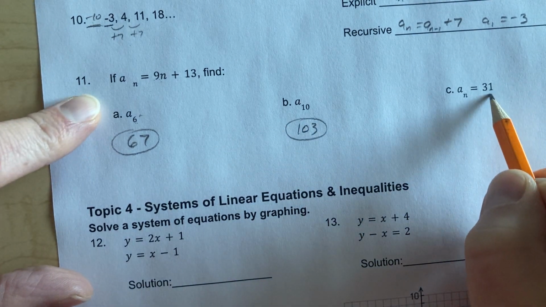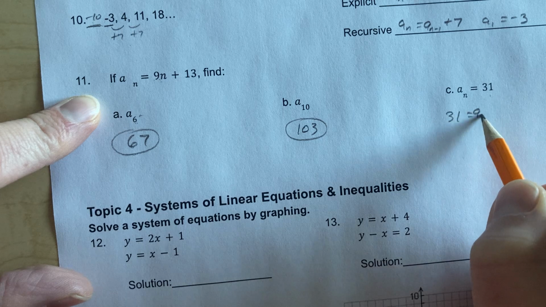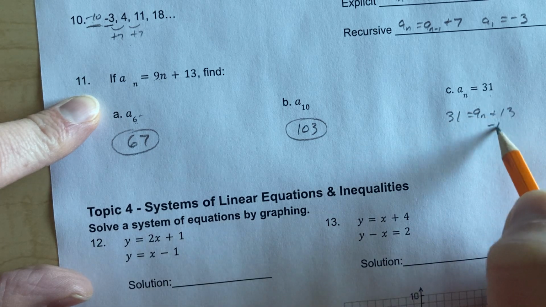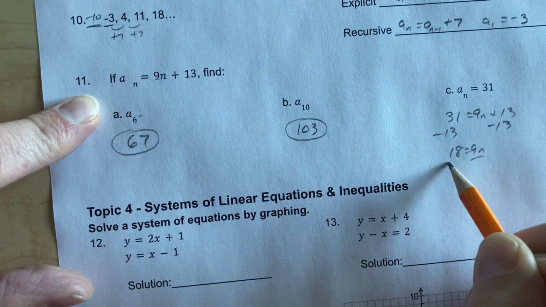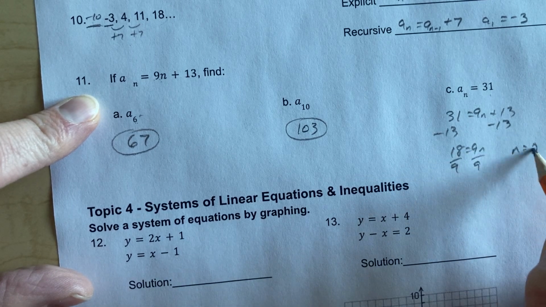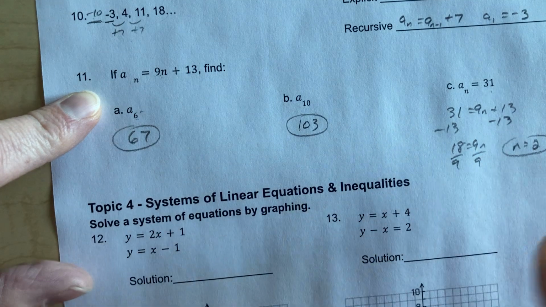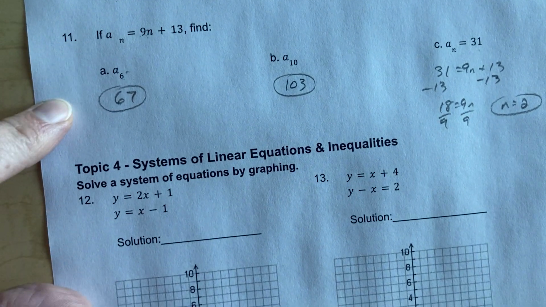And now we want to know which term would be 31. So we could actually set it equal. Subtract 13. We get 18 equal 9n. Divide by 9. And that's the 2nd term. Or you could have just started working the terms out and see what you got.